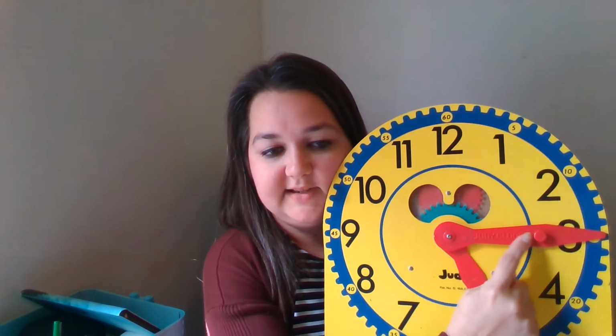So even if I had it like this, this is still my minute hand, because it's my long one, and this is my hour hand, it's the short one. So the long one is always the minute hand, the short one is always the hour hand.